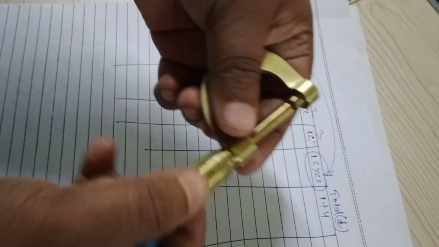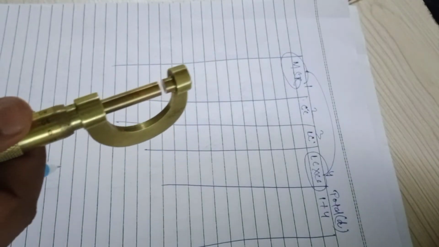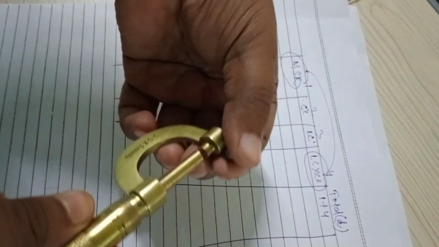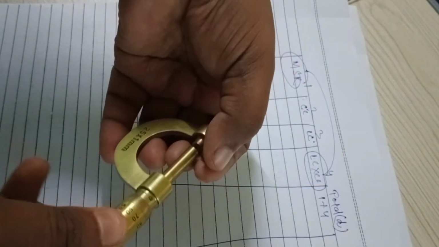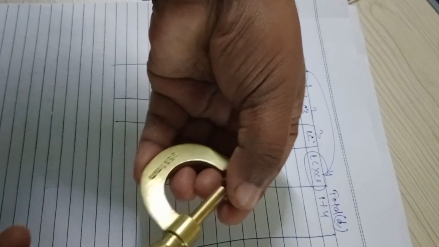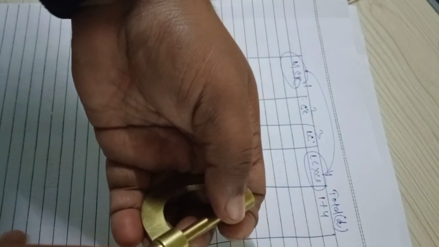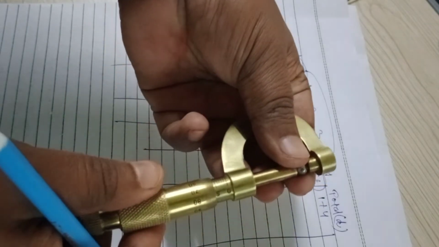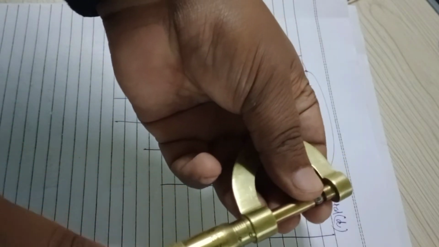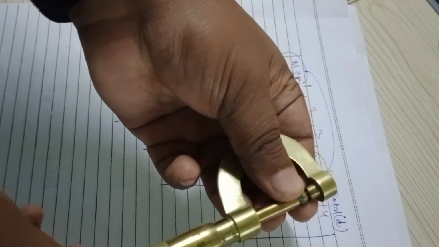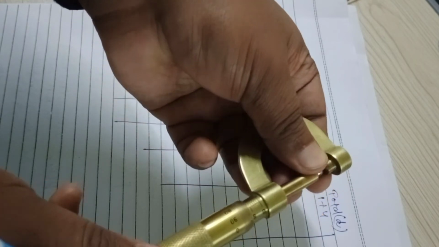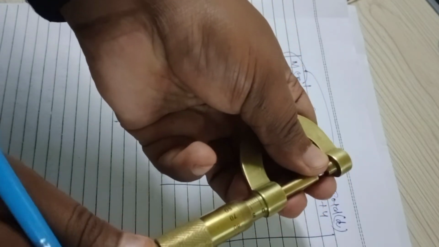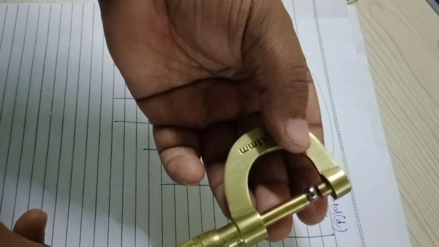Suppose I'm measuring this steel ball. I'll keep my sample between the two jaws, the upper jaw and the lower jaw. I'll tighten it, and once I tighten it, I'll do it again at the end so that it is completely tight.